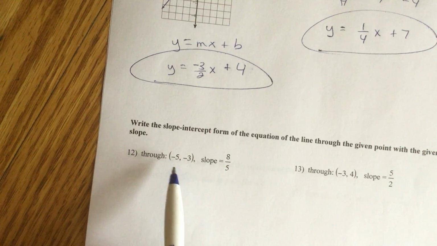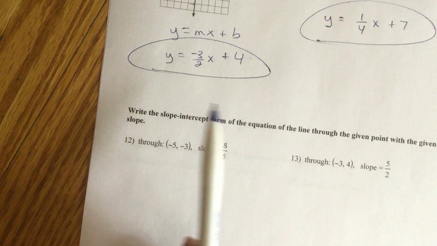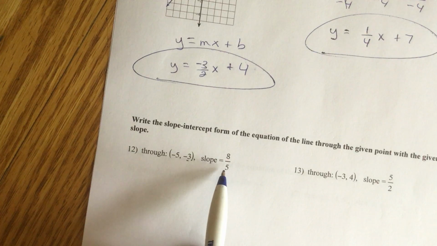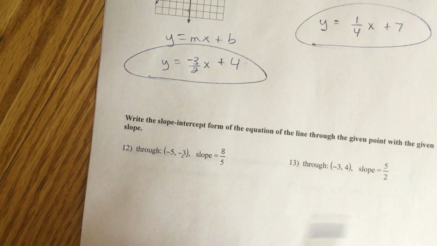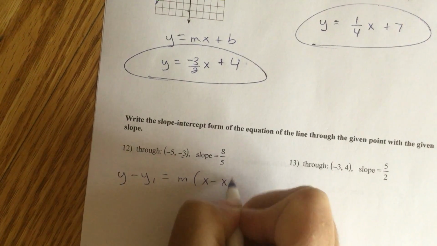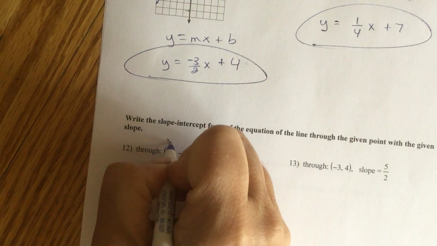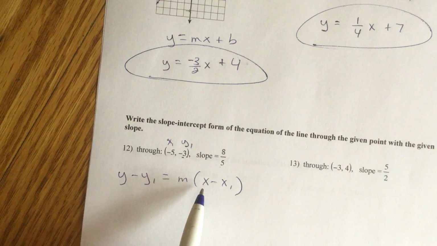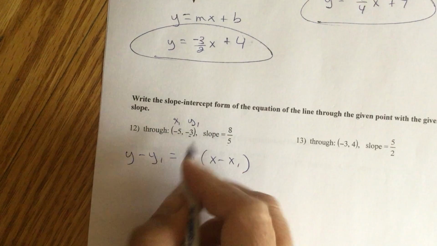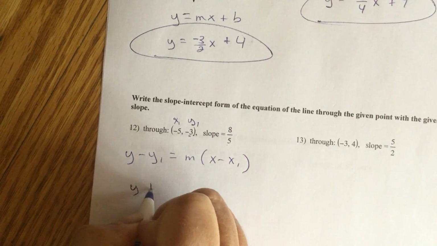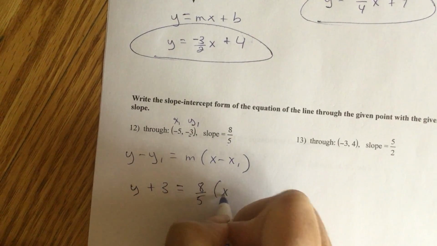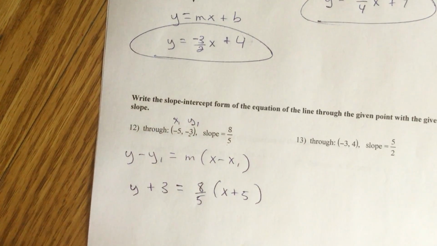If you are given a point and a slope, you could use y equals mx plus b and plug these two numbers in for x and y and plug this in for m and solve for b. I have a lot of students who like to do that. I prefer to use point slope, y minus y1 equals m times x minus x1. So then this is your x1 and your y1, and you're going to leave this x and this y, the regular x and regular y, in your equation. So if I have minus and negative 3, that's going to be y plus 3. My slope is 8/5, and then x minus and negative 5 is x plus 5.